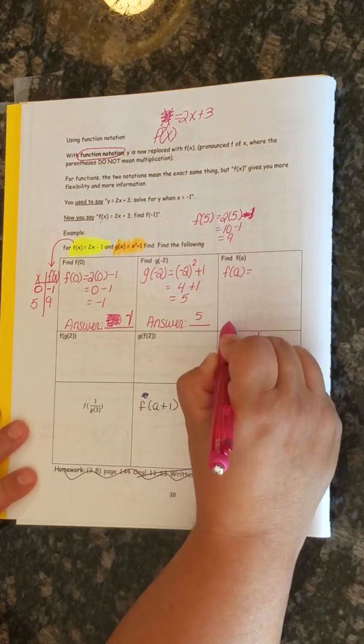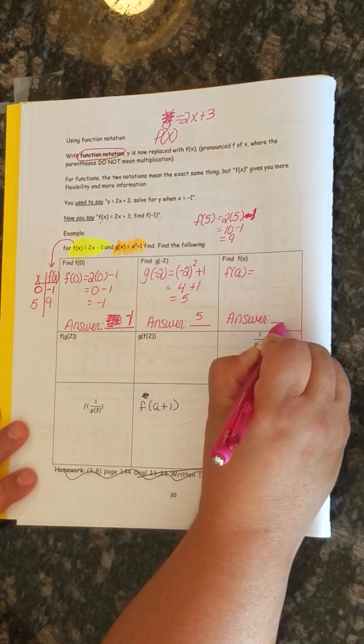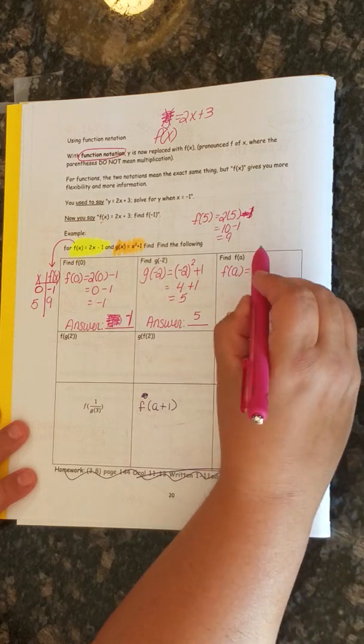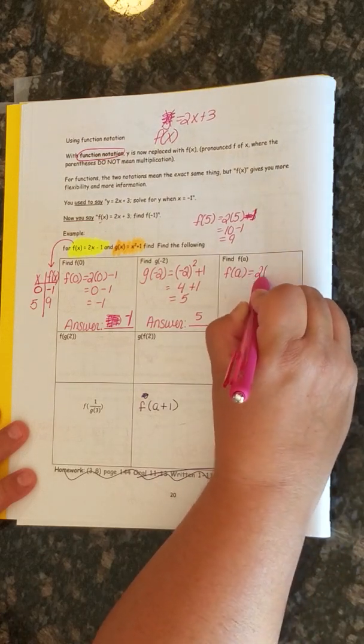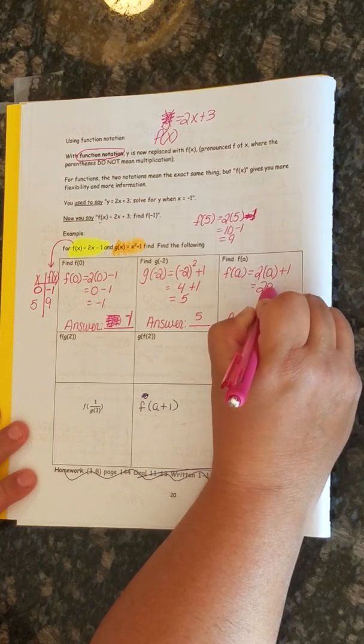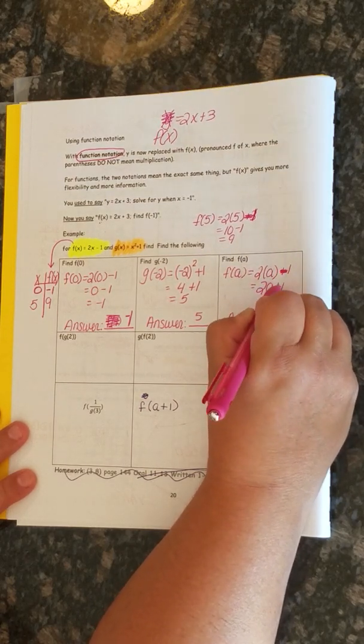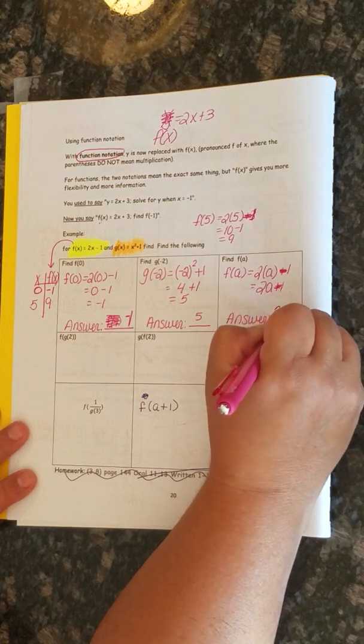F of a is just plugging in the a for the letter x. And it probably won't give you a nice, easy number. It'll give you just another expression, 2a minus 1. And there's your answer there.